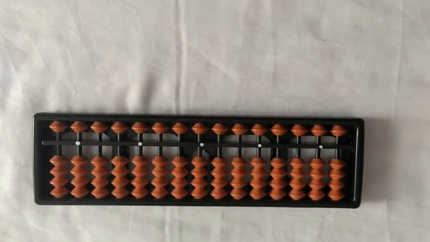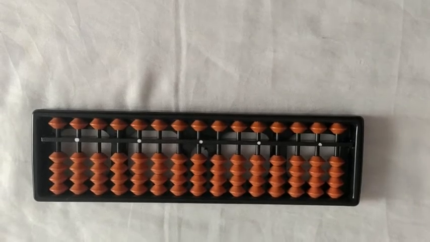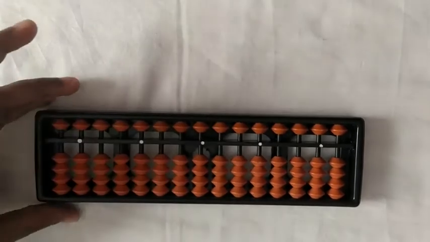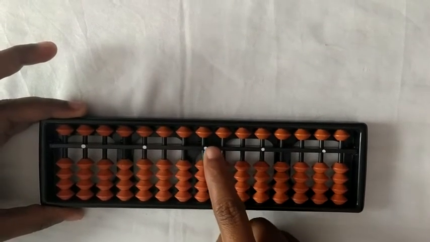Hi everyone. In this class now I am explaining how to identify the beads in tens place. Identifying the beads in tens place. So as I told you, we have to start from this place.